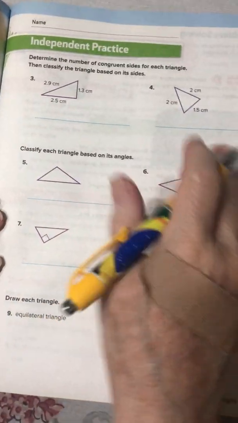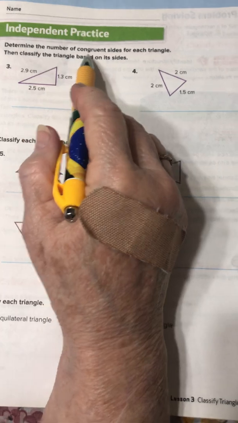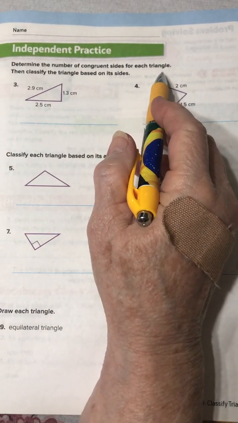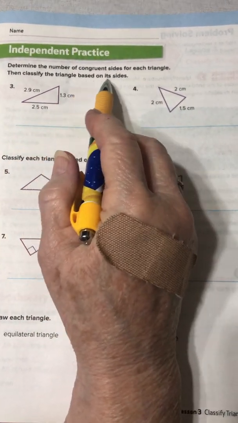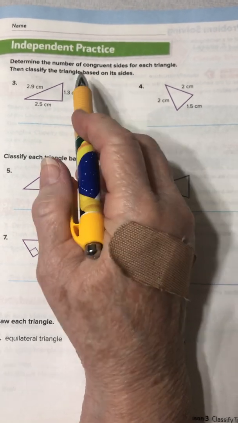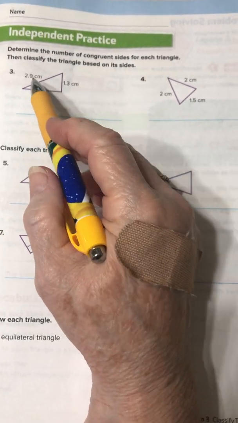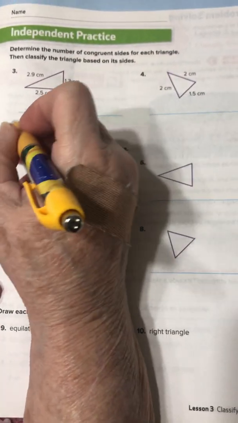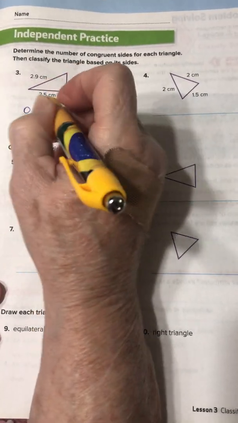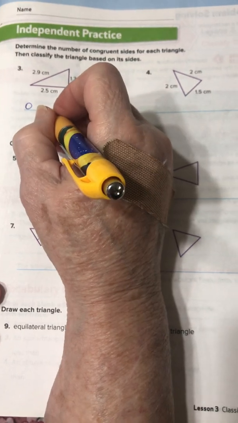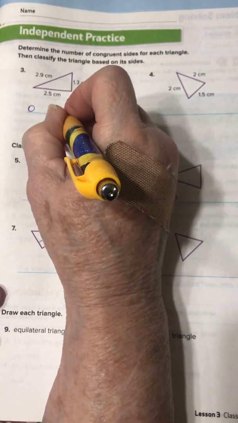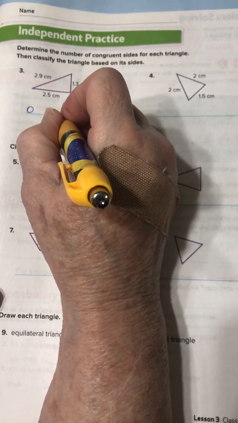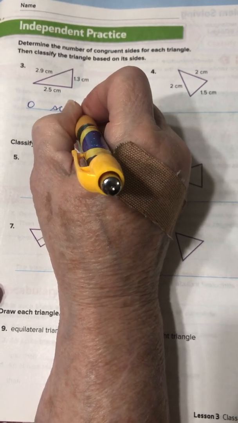Okay, let's look at page 917. Determine the number of congruent sides for each triangle, then classify the triangle based on its sides. Okay, well, let's look at this one. Each one of its sides is a different length, so none of its sides are equal, so it is a scalene triangle, no sides equal.